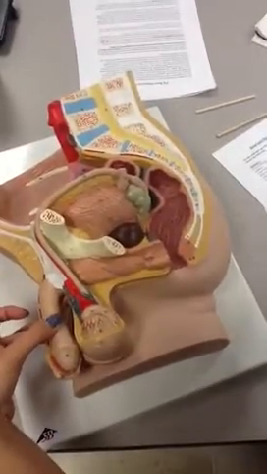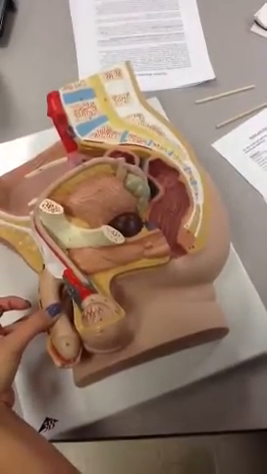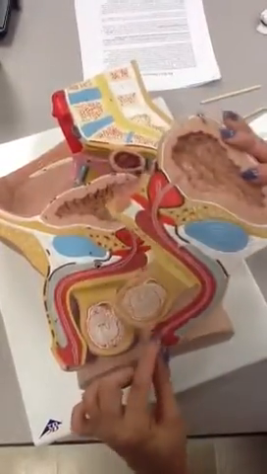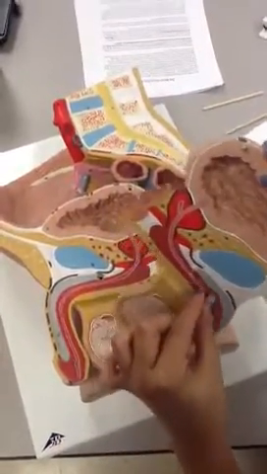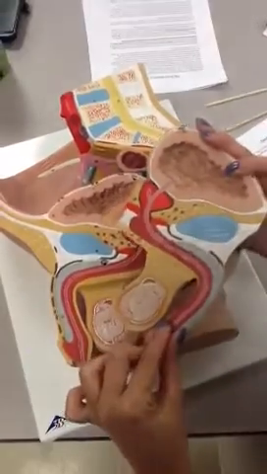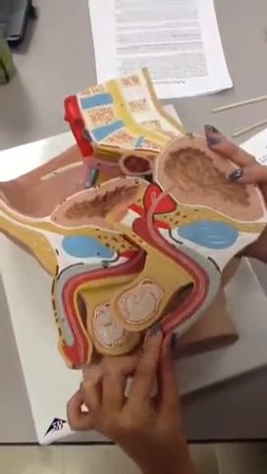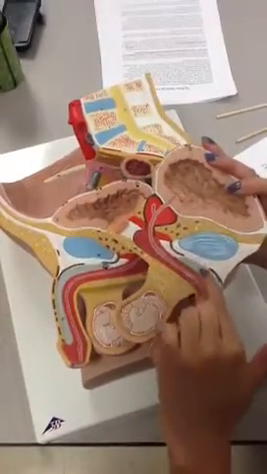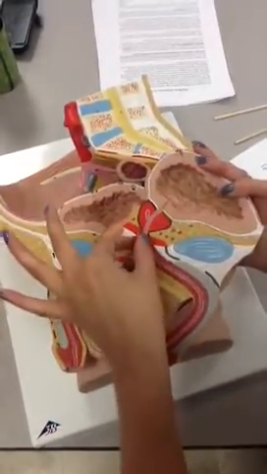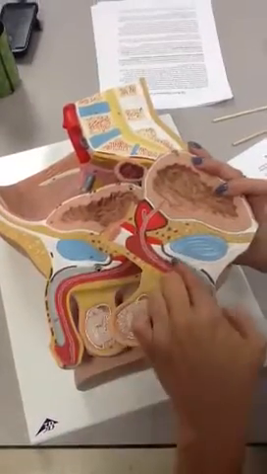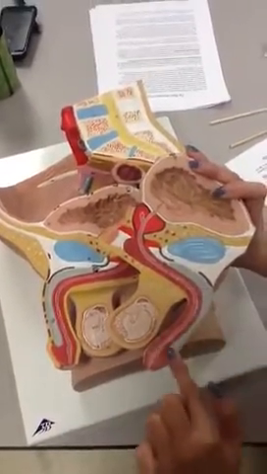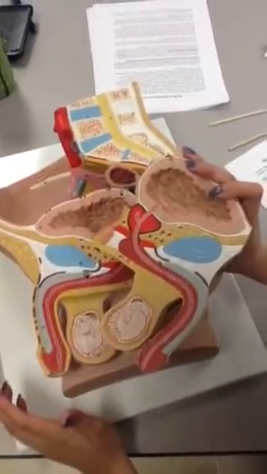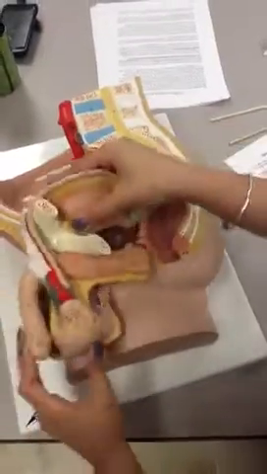This is the penis. And then the corpus spongiosum is the lining on the inside that's directly around the urethra, right there. And then the corpus cavernosum is right here, so it would be that gray lining. So the corpus spongiosum is that red lining, and then the corpus cavernosum is the gray lining, which is 27 on that one. Then we have the scrotum.